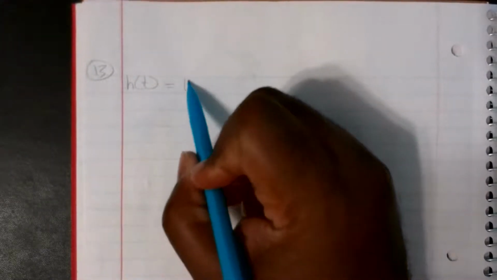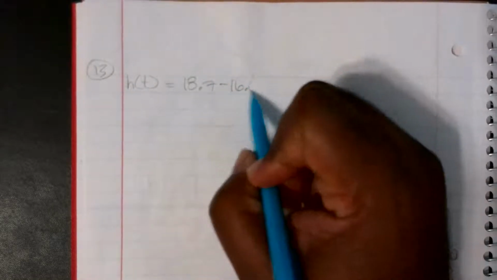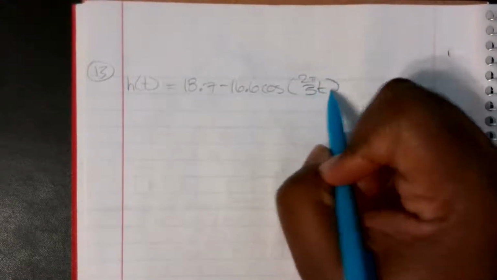It says, suppose the height above ground of a person sitting on a Ferris wheel is described by the following: H of t is equal to 18.7 minus 16.6 cosine of 2 pi over 5 t.